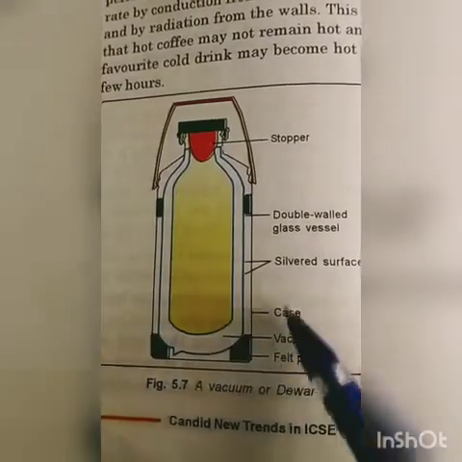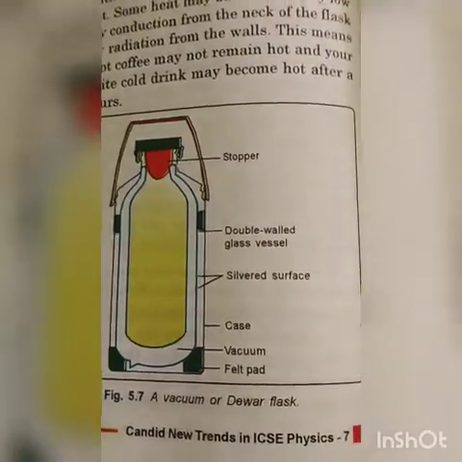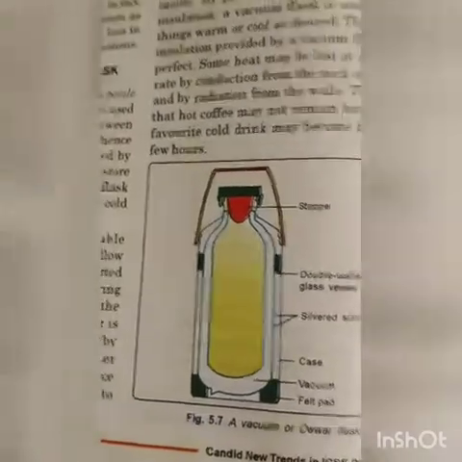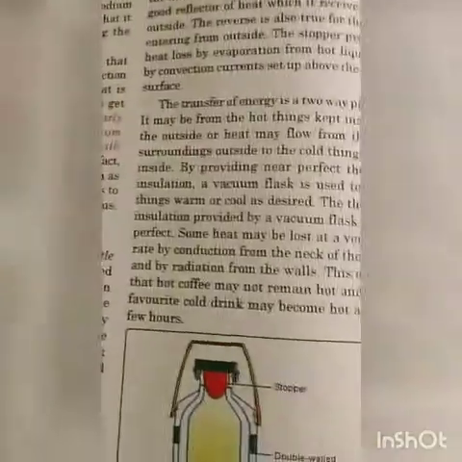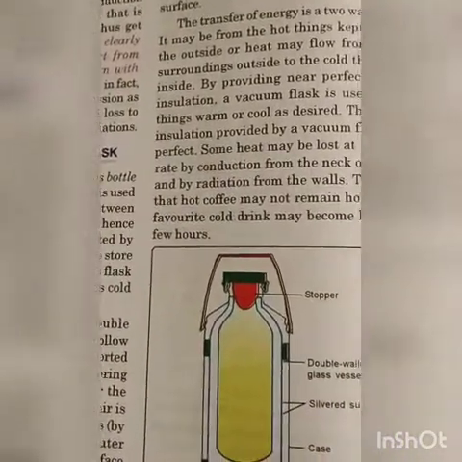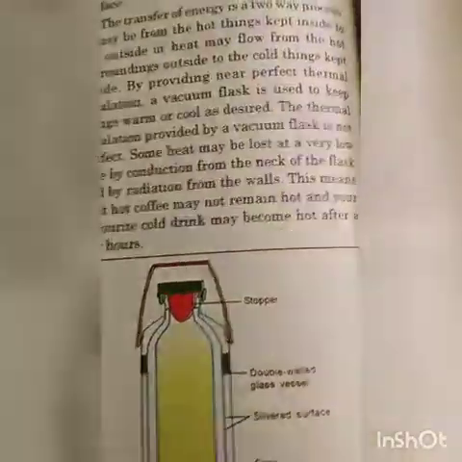You can see this is a vacuum here, and you also have to construct it. You have to learn how to construct this bottle. It will come in your exercises. So that's all about this chapter. If you have any difficulty, you can ask me. Now, do the exercises, the fill-ups, and all these exercises, and find the answers. And if you have any problem in finding the answers, you can ask me.